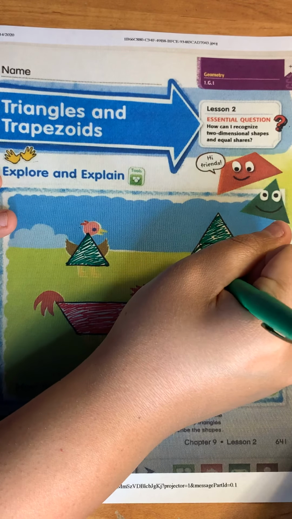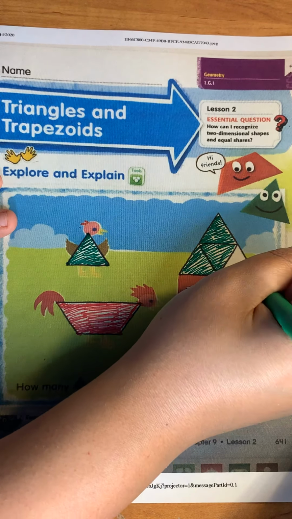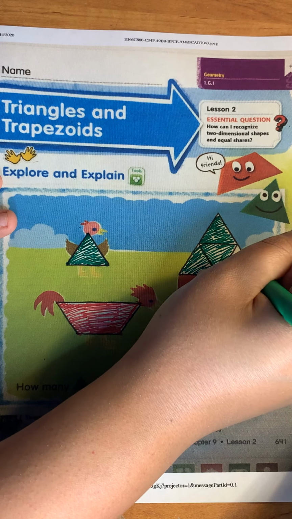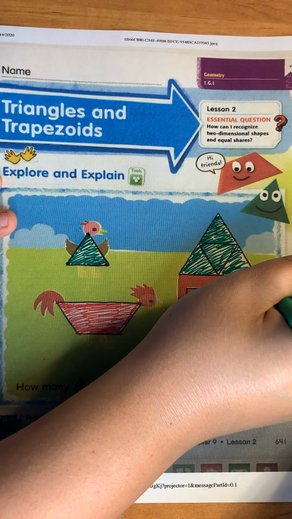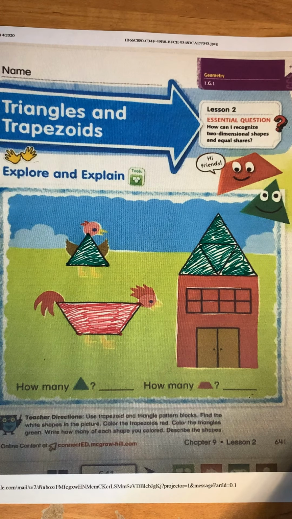So I'm coloring all of my shapes, and I have one more triangle to go, and I'll be all done. Okay, so now that we've colored all the shapes, we've colored the triangles green and the trapezoids red. Now we need to count each of the shapes and find out how many of each there are. So how many triangles did we color?